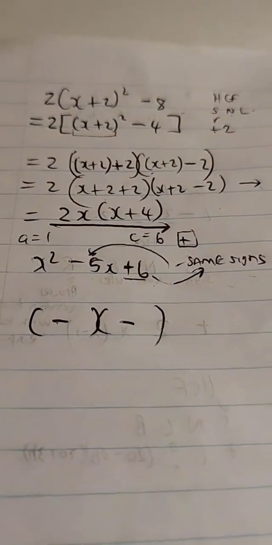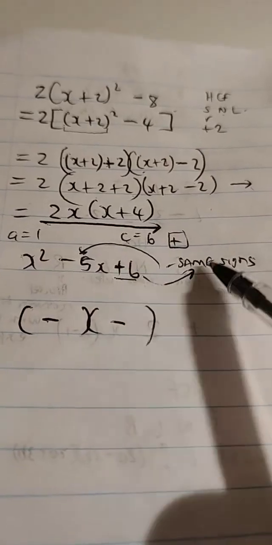Like I repeat, positive constant means same signs. Same signs according to who? The sign of the middle term. So I have a negative and a negative. It's a given. Then I need to find the factors of 6. Twin factors. So 1 goes into 6 how many times? 6 times. So this is 1 pair.